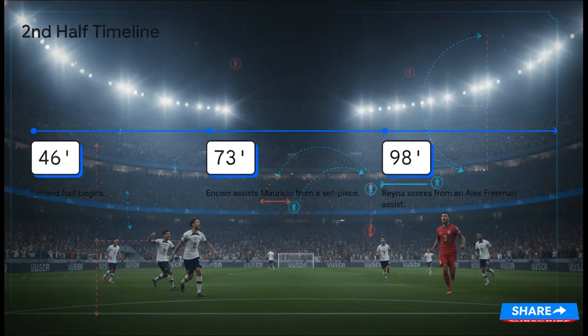Now, Paraguay did manage to scrape back a consolation goal in the 73rd minute. Julio Enciso grabbed an assist to Mauricio after a set piece, which, to be fair, was a pretty rare defensive lapse from the US on the day. But any hint of a comeback was crushed when Giovanni Reyna slammed the door shut deep into stoppage time, converting a beautiful assist from Alex Freeman in the 98th minute to make it 4-1.